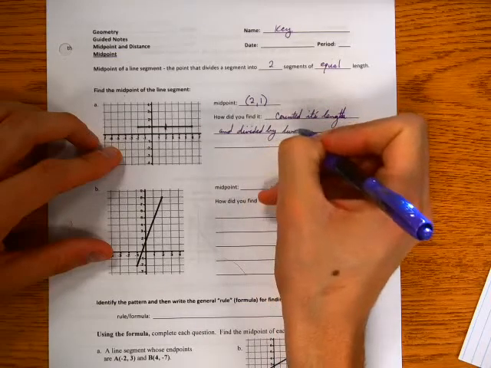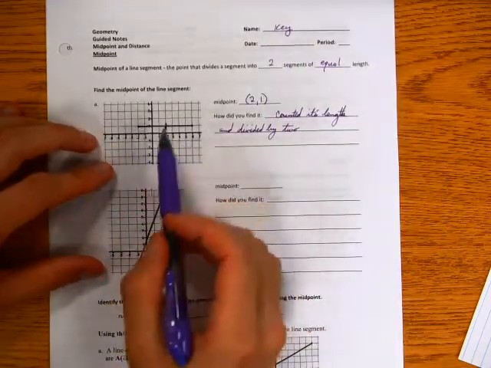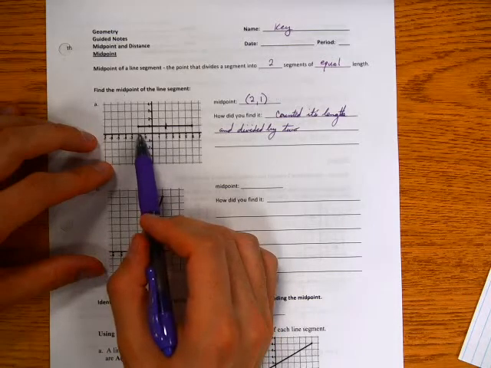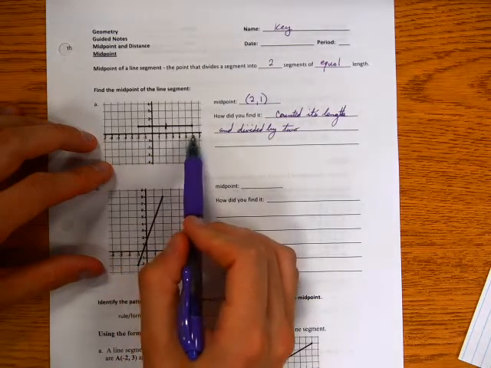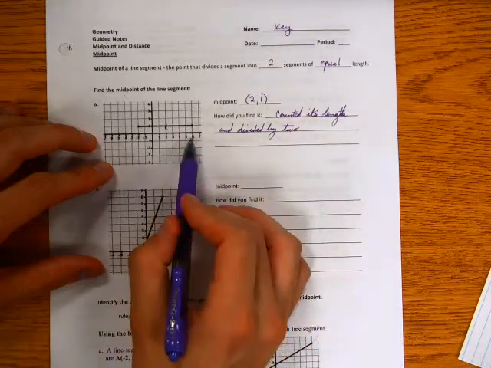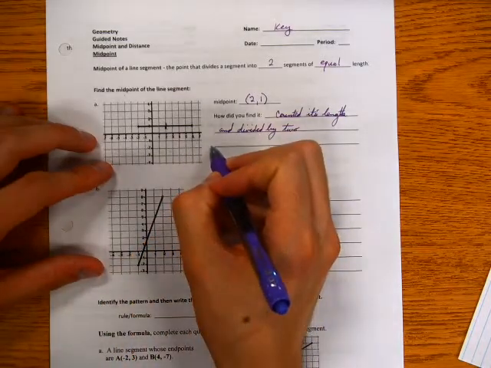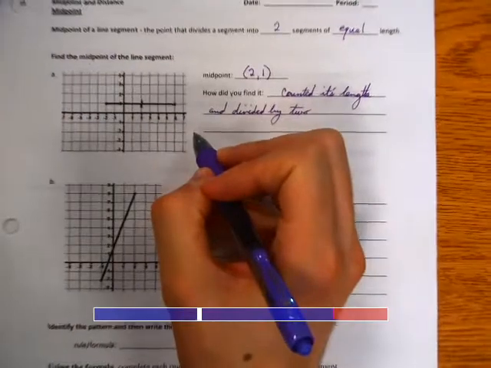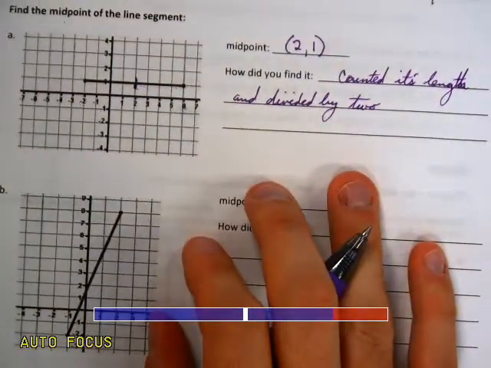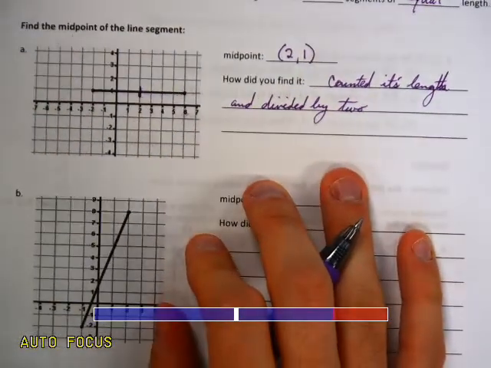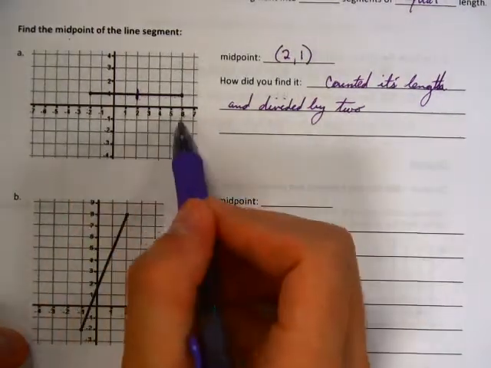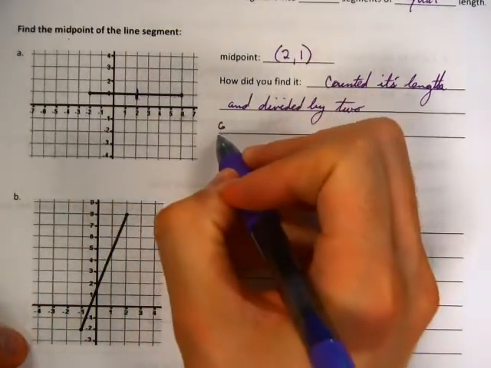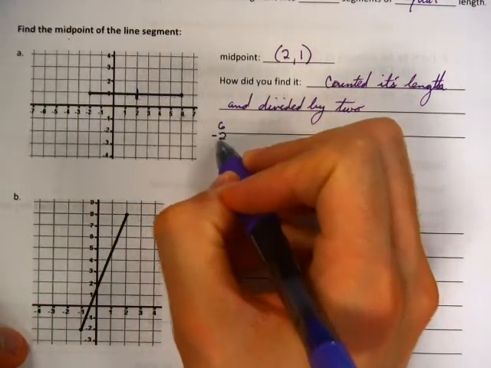Now some of you may have done this differently. For instance, some would probably add -2 and 6, because that's the beginning point and the end point. Let me zoom in so you can see a little better. If you added -2 and 6, you would get 6 plus -2.